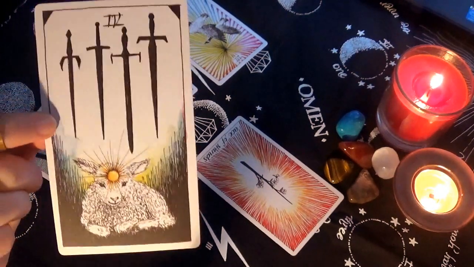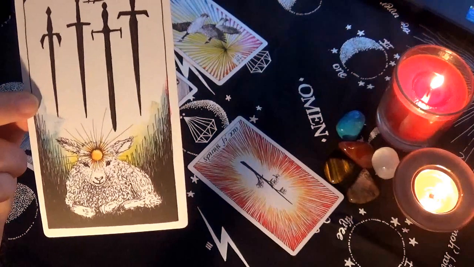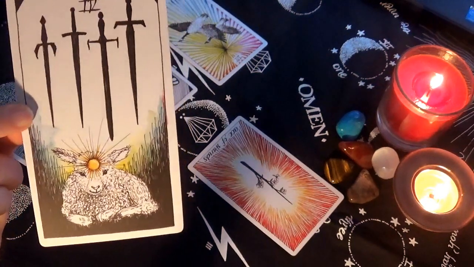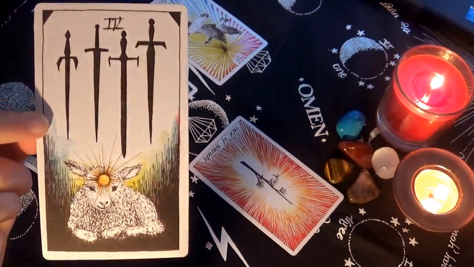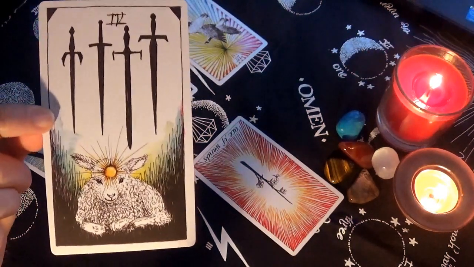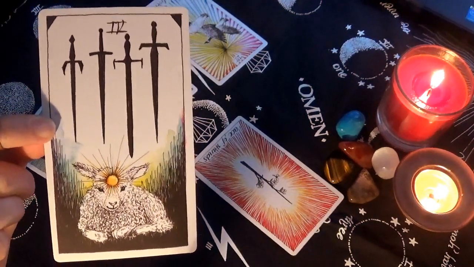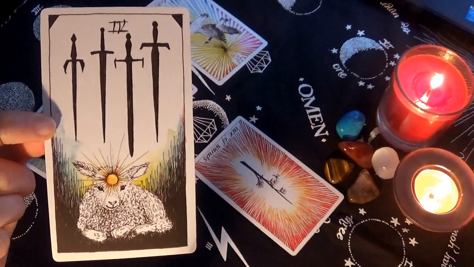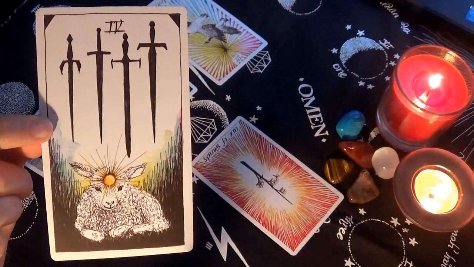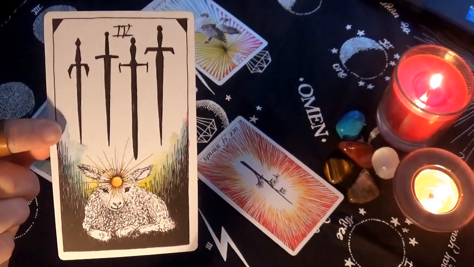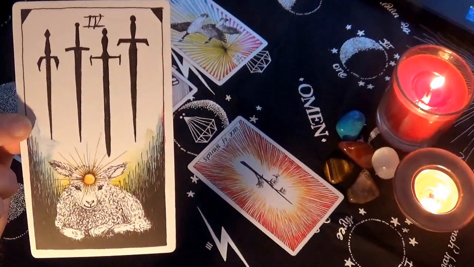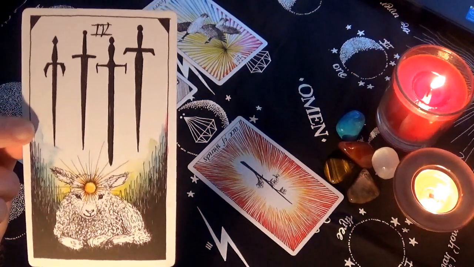The Four of Swords is a hiatus, a break that you take from trying to solve this problem. So this suggests that it's really useless trying to figure this out at this point, coming from a constructive or active point of view. The Four of Swords actually represents a lack of action.